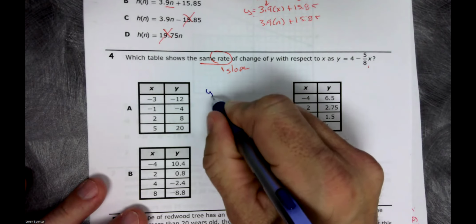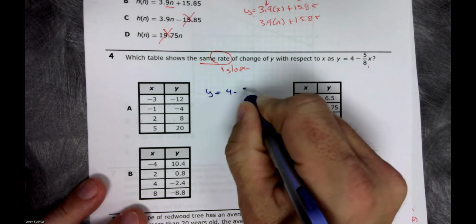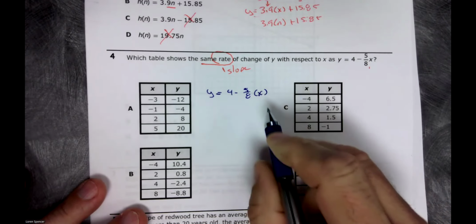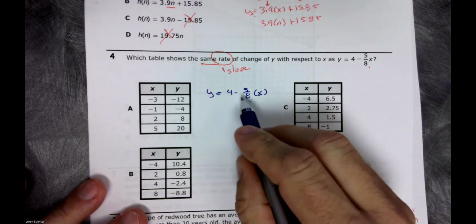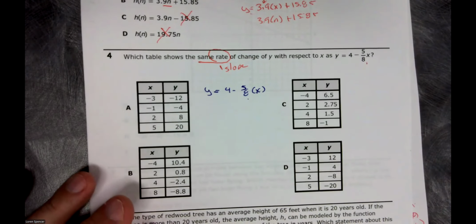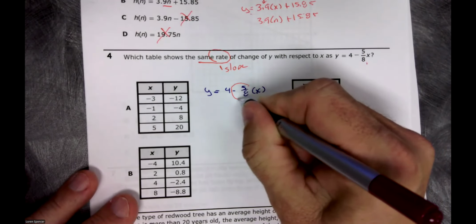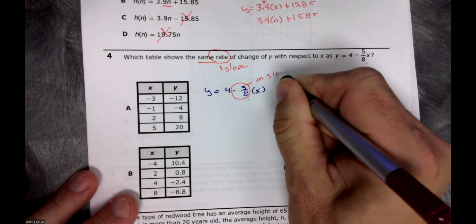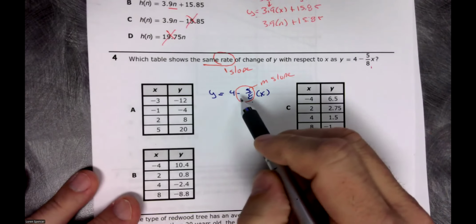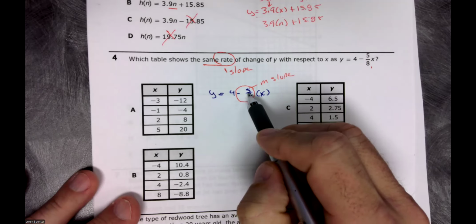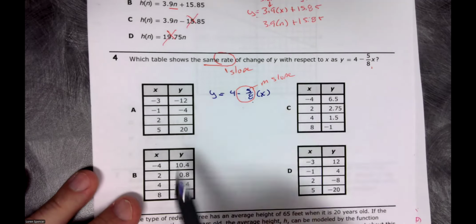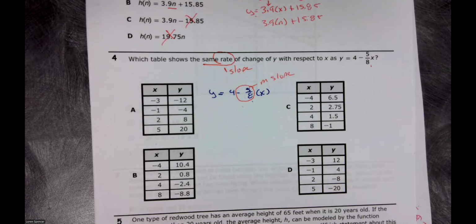So we have y equals 4 minus 5/8 x. M is always next to the x. So this right here is m. That's my slope. So I need to plug these in and see which one gives me negative 5/8. Now, this is going to be kind of tricky because they're going to give me decimal answers. Okay, so here we go. I'm going to input those tables one by one and see which one gives me the answer I'm looking for.